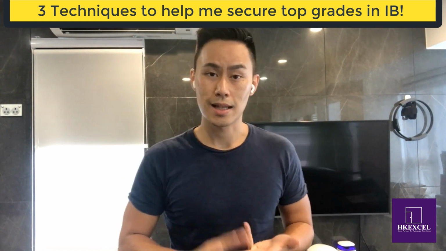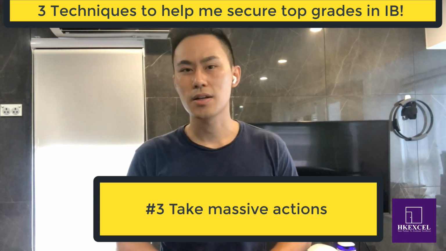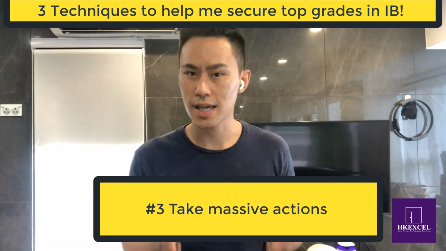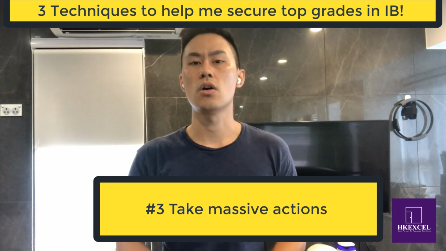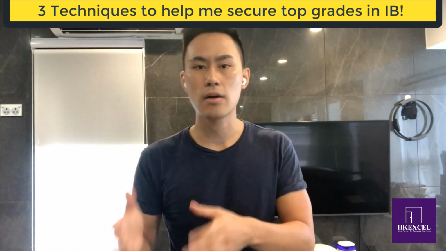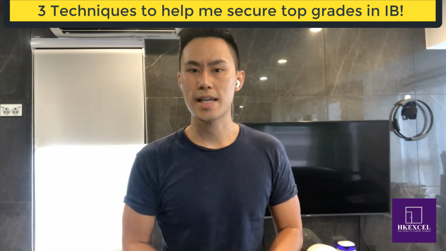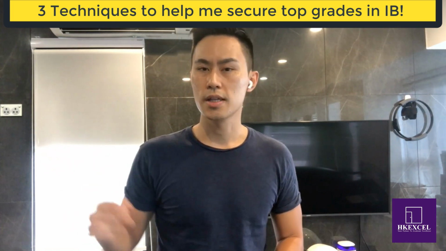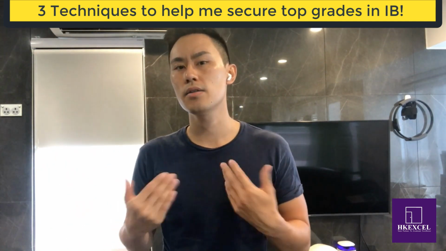And then the last tip for you guys is to take massive action. By just writing down the goal and just visualizing, if you don't take any action at all, then finally it won't happen, right? By taking massive action, you can articulate strategies: how can you get the goals done, right? For example, if you want to get level 7 in your math, you can write down the steps. How can you get that done, right?